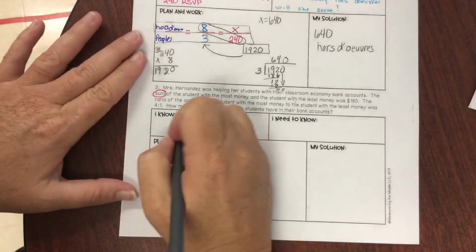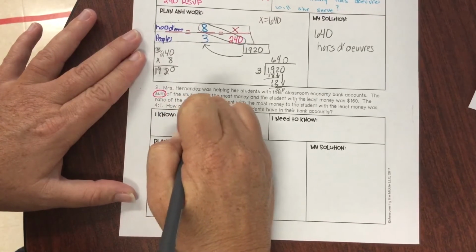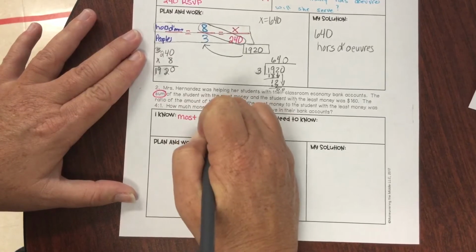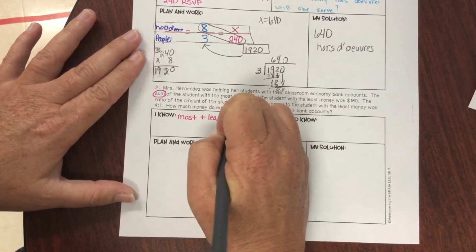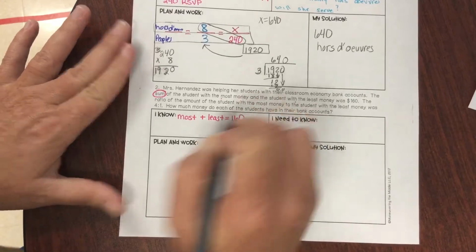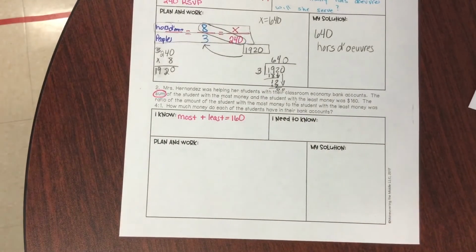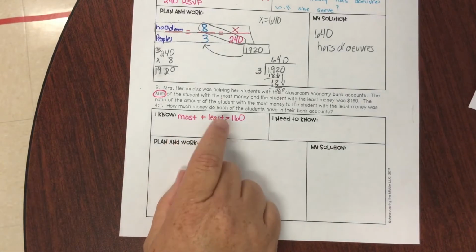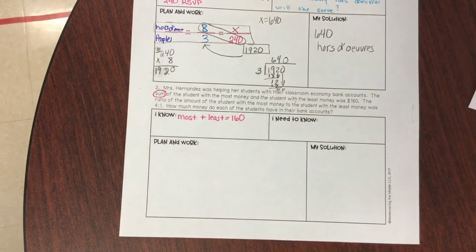So I know it's going to be most plus least is going to give me 160. Is that still saying the same thing? That the sum of the student with the most money and the student with the least money is 160. Most money plus least money is 160. Makes it a little bit shorter, right?